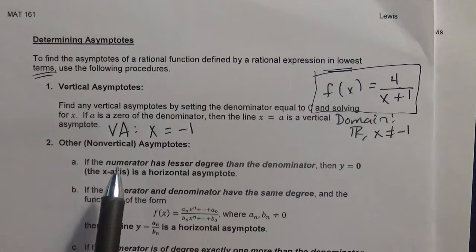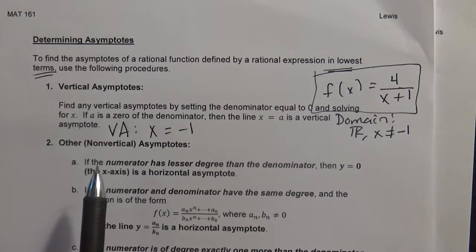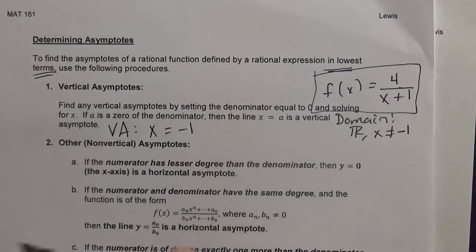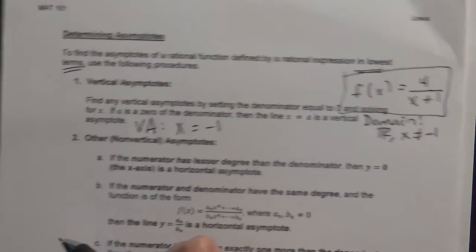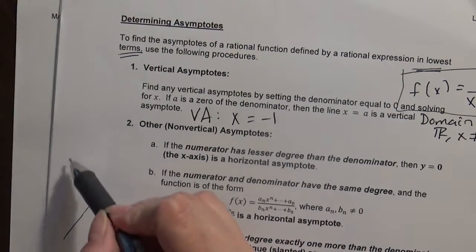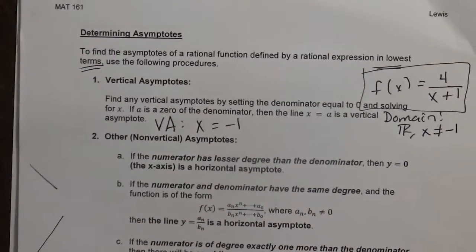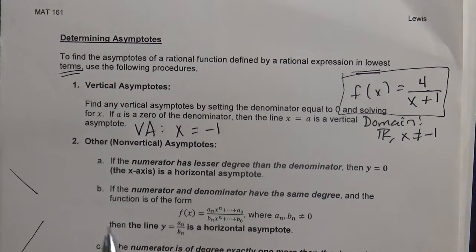How do we determine our non-vertical asymptotes? Meaning whether we've got either a horizontal asymptote or an oblique asymptote. Remember, oblique means it's a slant line. Oblique is going to look like this, like this, or maybe like this. That's what oblique asymptotes look like. If the numerator has lesser degree than the denominator, then y equals 0, or the x-axis is a horizontal asymptote.